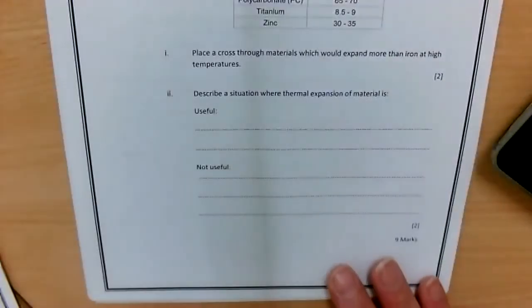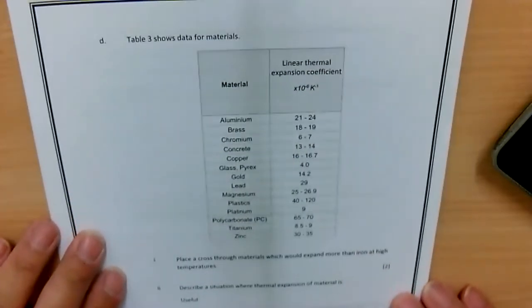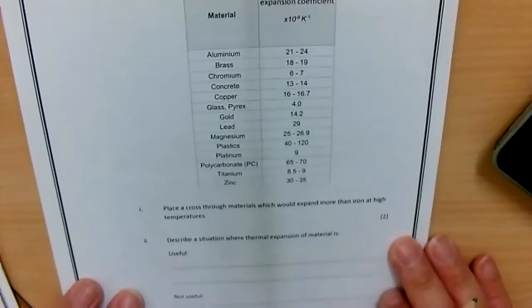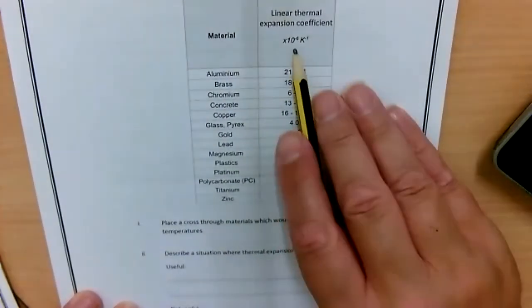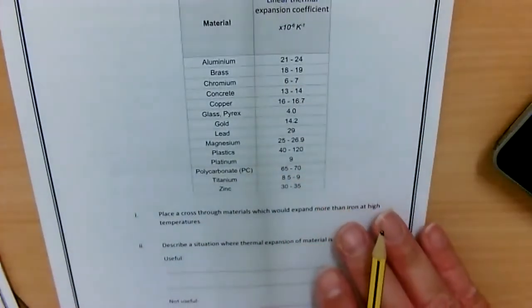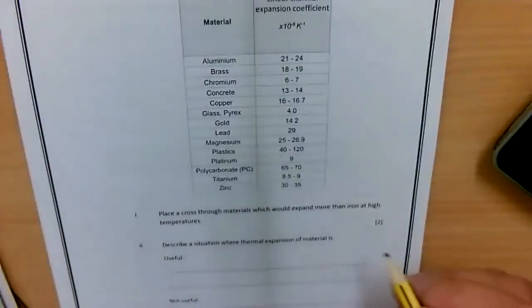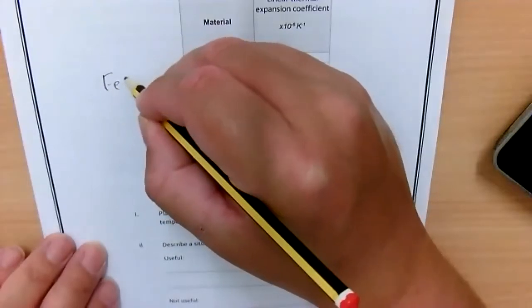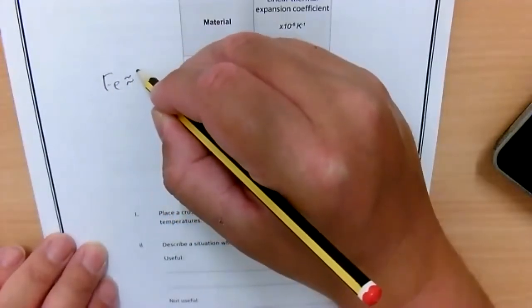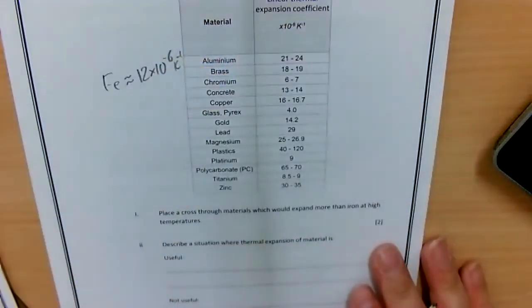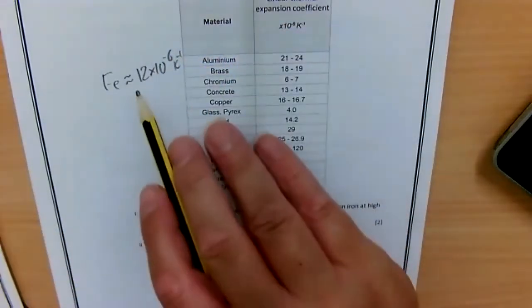So on to the next one. It then says table 3 shows the data for different materials. So you do remember one of the key skills of UFP physics is being able to work with data. So here we've got times 10 to the minus 6. The thermal expansion coefficient of iron is 1.2 times 10 to the minus 5. So for iron, it would be round about 12 times 10 to the minus 6. Okay? Because that is 1.2 times 10 to the minus 5.